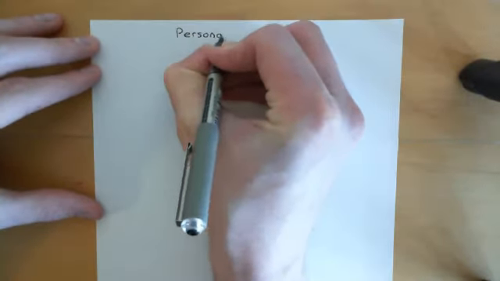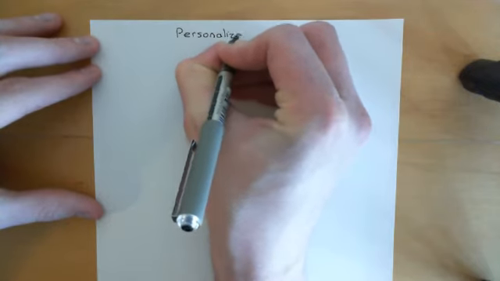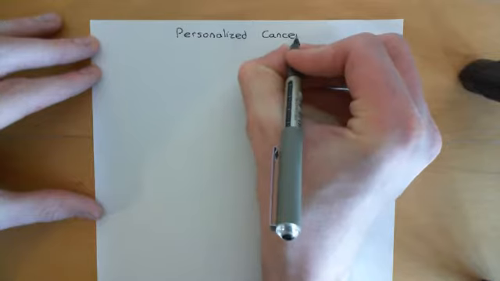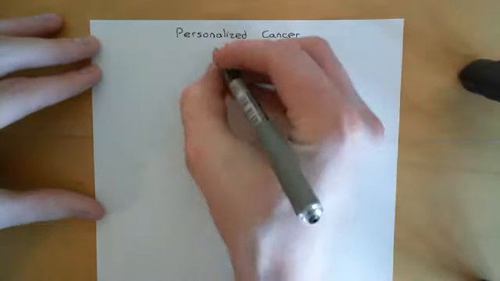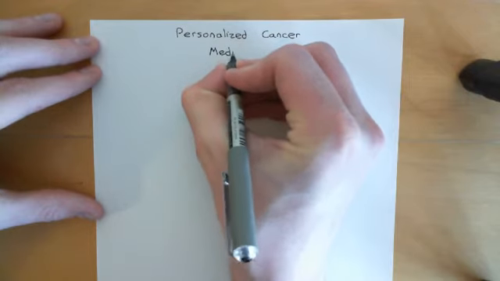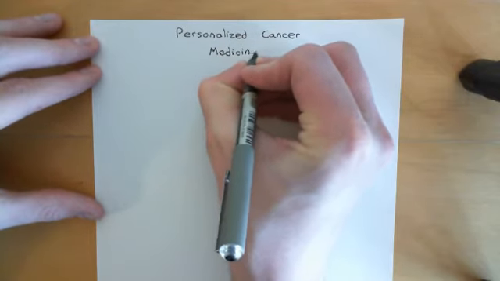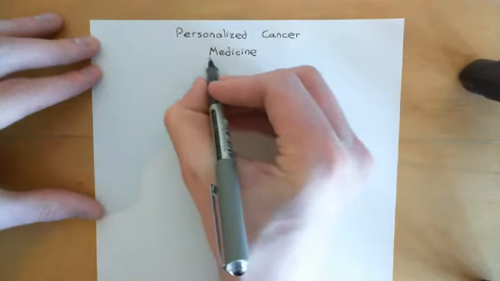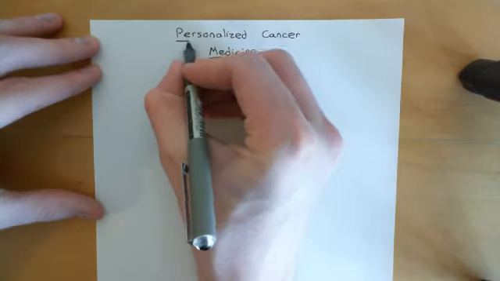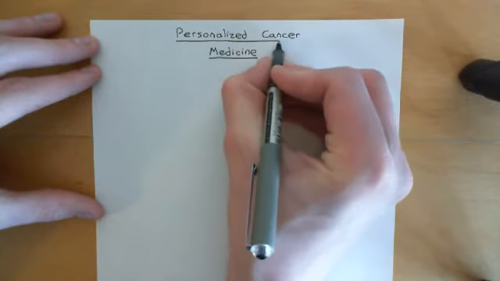So let me outline the structure for this video. What we're going to start off with is a discussion of the carcinogenic process. We're going to discuss a very basic model for how cancer develops. That's going to be essential for us to be able to understand anything about cancer medicine. So we're going to start off with a basic model of carcinogenesis.